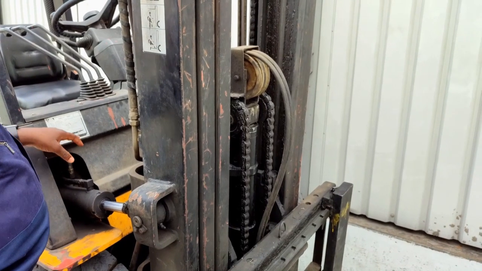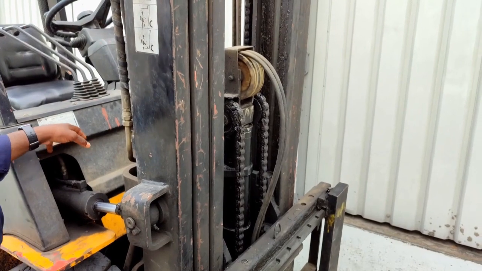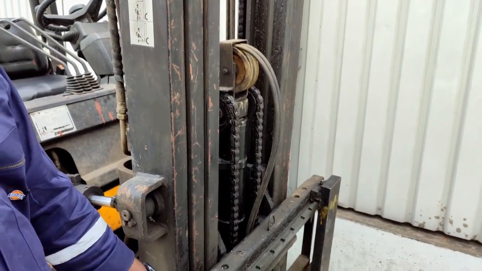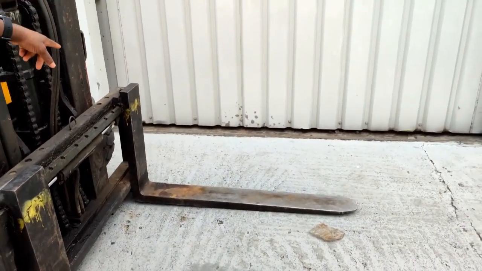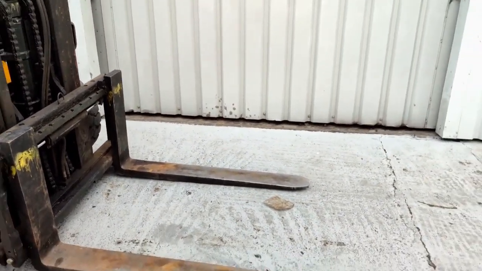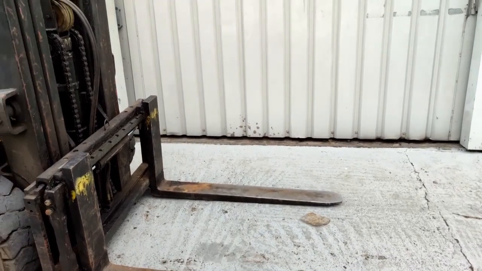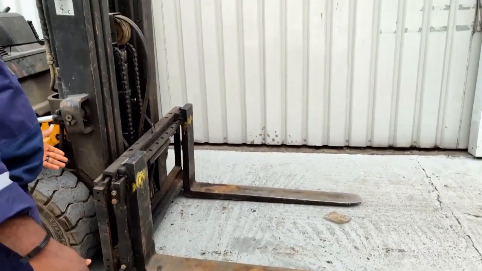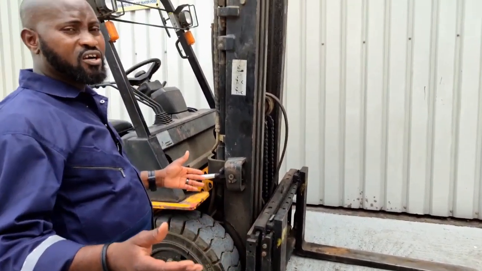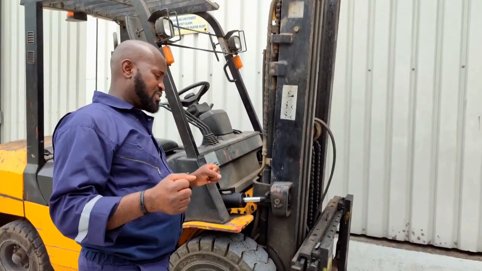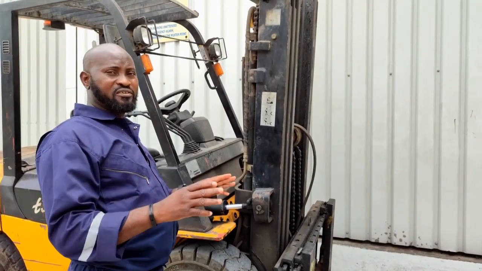Many of us will be surprised why this fork is 2,700 kilogram, and the actual self-load limit of the fork is 3.5. What that simply tells us is that with a forklift, unlike a crane, the only way you can determine the weight of any load is by trying to test lift.